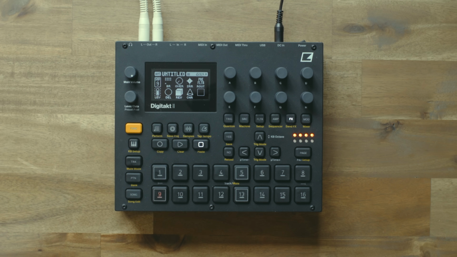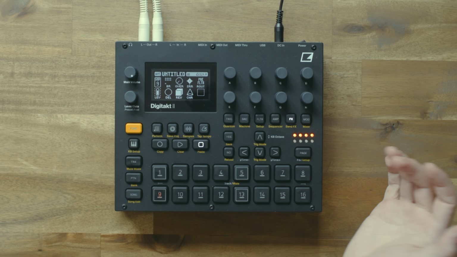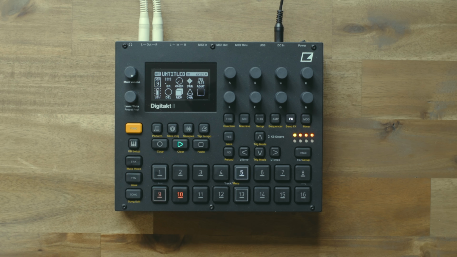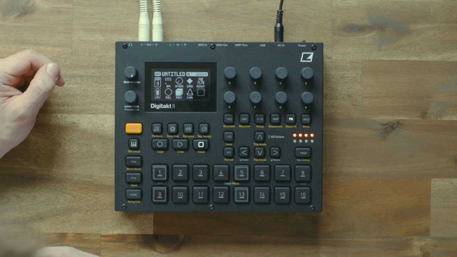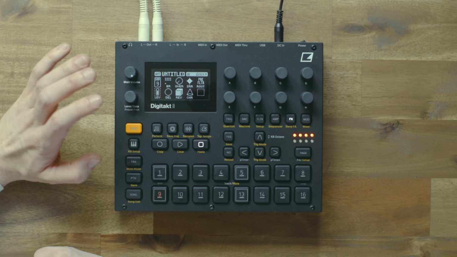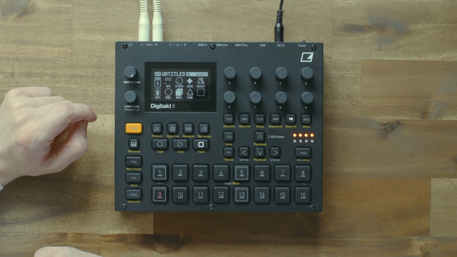But now let's go. Alright, here we go with the Digitakt II, and let's first maybe have a listen. And I already did some things here that I couldn't do on the Digitakt I. We're going to get into it in a bit.